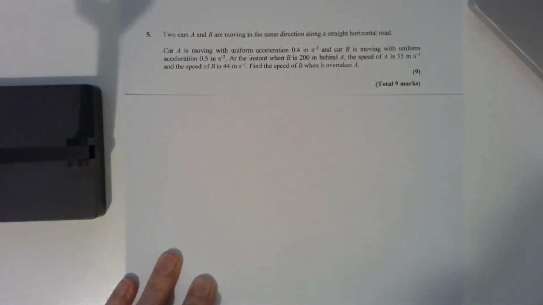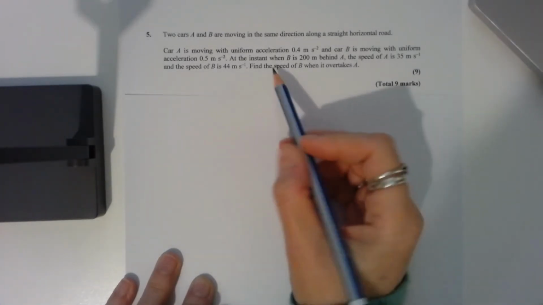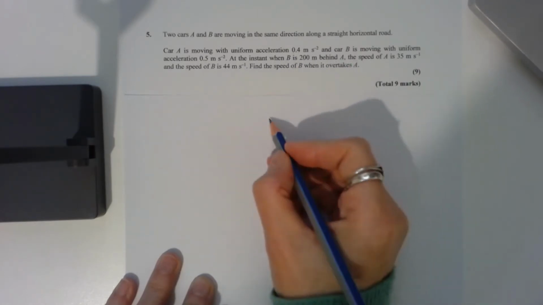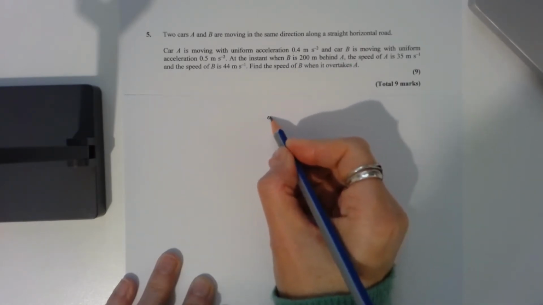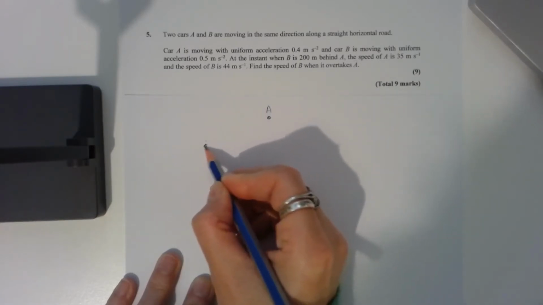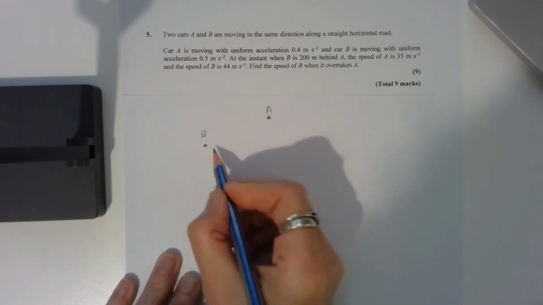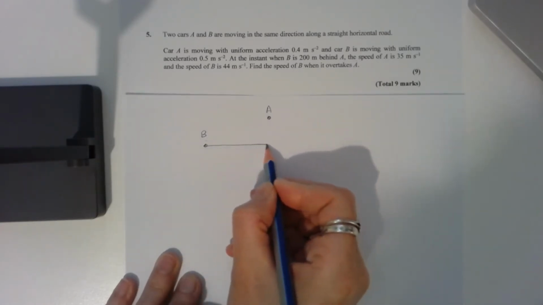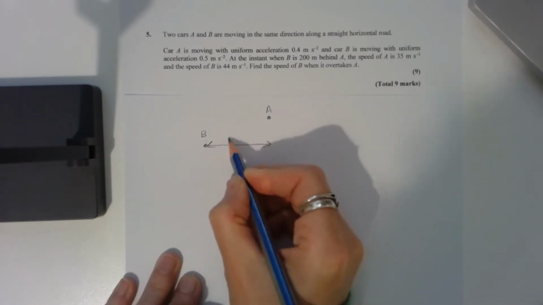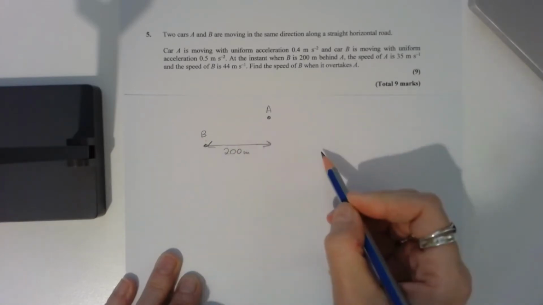So I'll just draw a diagram for this. If I start with the fact that B is 200 meters behind A, I'll mark A here and I'll mark B here, and they're both travelling along this straight road. So at this point t equals 0, B is 200 meters behind A.